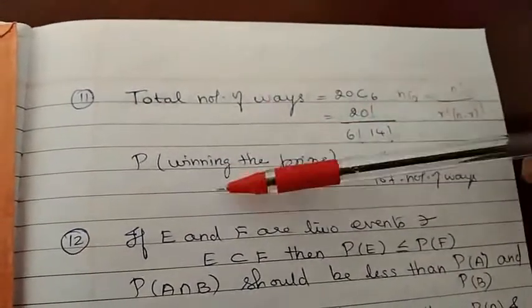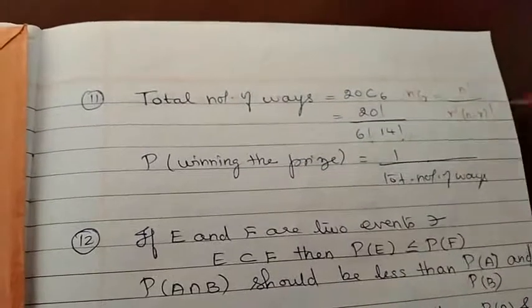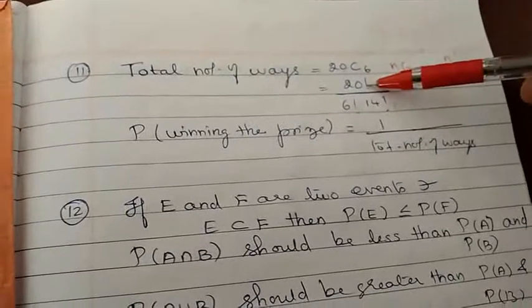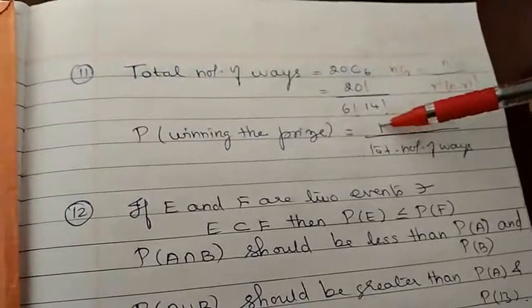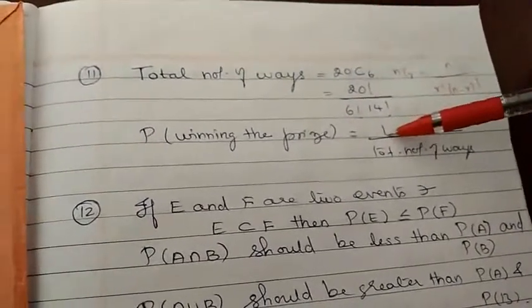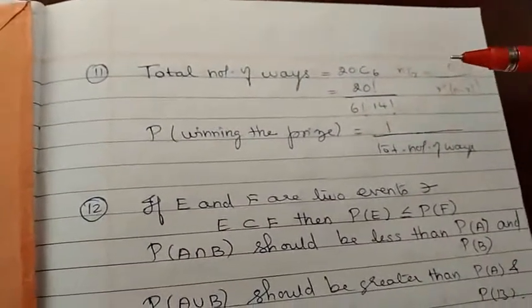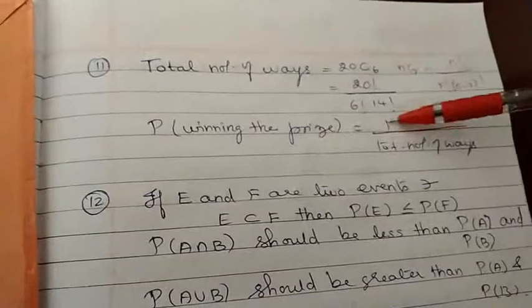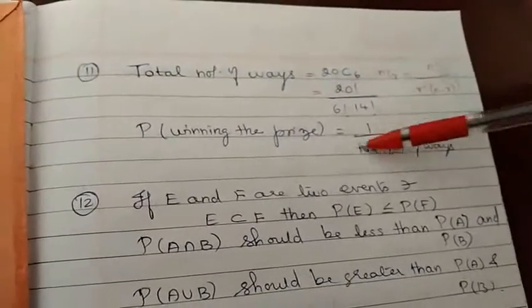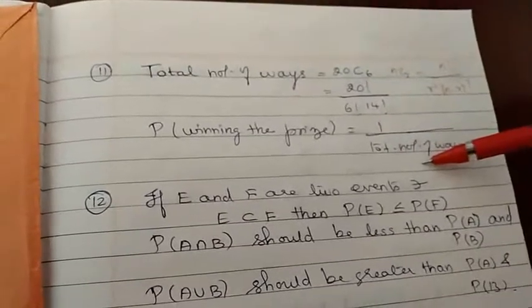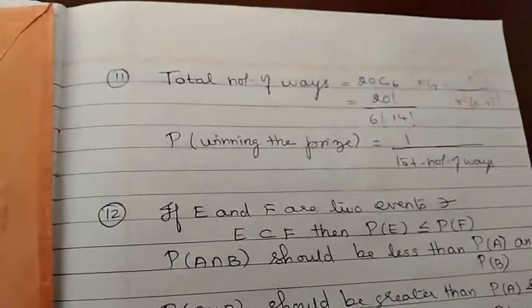Therefore, the probability of winning the prize is 1 divided by the total number of ways. You have to calculate this, right? Why is it 1? Because the number of favorable outcomes is only 1. They have fixed those 6 numbers, only if those appear will the person win. So the number of favorable outcomes is 1. The total number of outcomes is 20C6, right? Hope you got it. Let us move on to the next problem now.